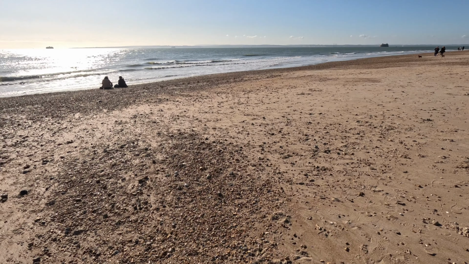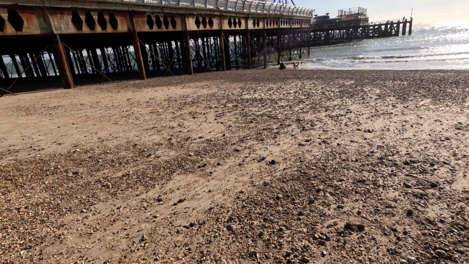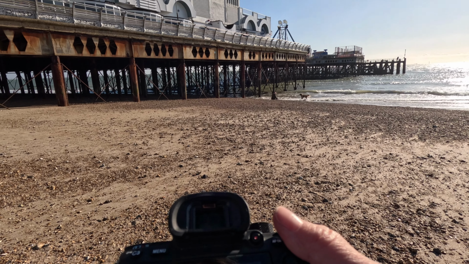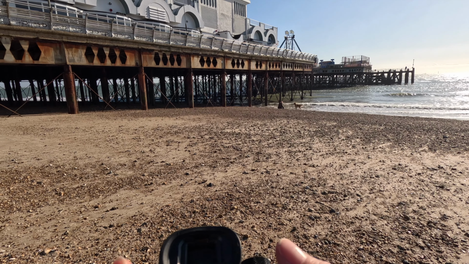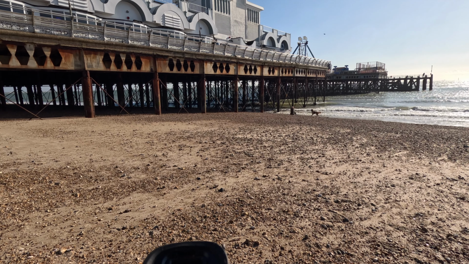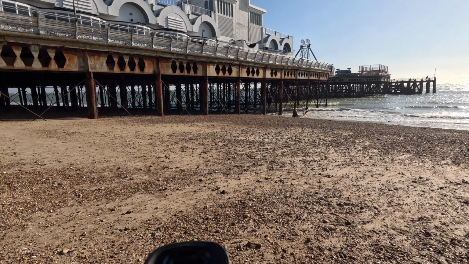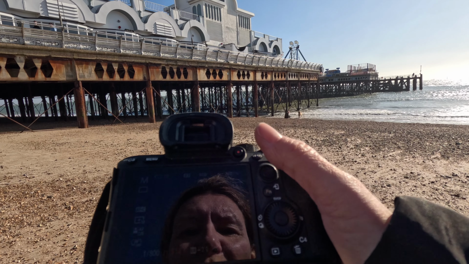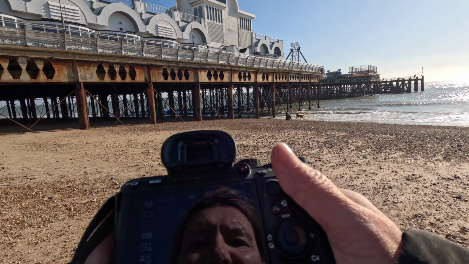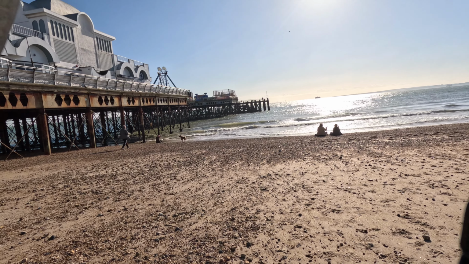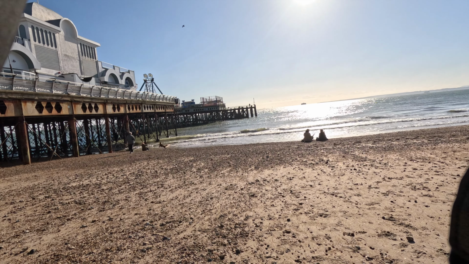The sun isn't right behind it as I thought it might be. It's to the side of us, so we'll see what that does. Right, let's change some of these settings now. Let's go for ISO 100. Make it a bit darker. F-stop 14 and shutter speed 1000. Oh, now that has made it look really nice.